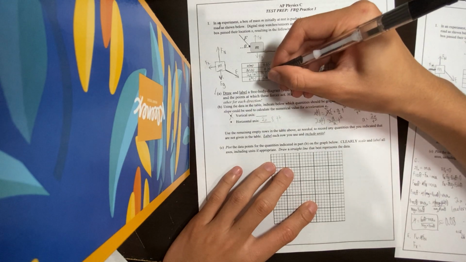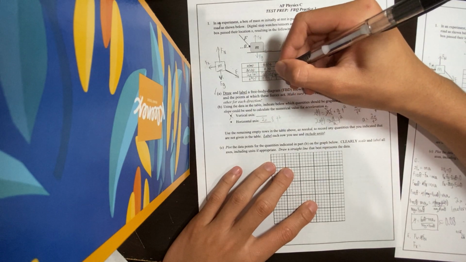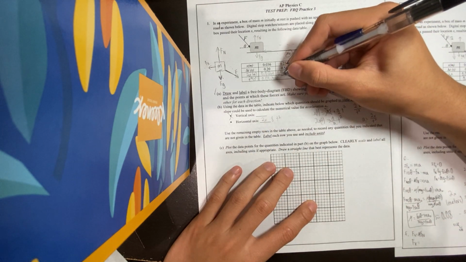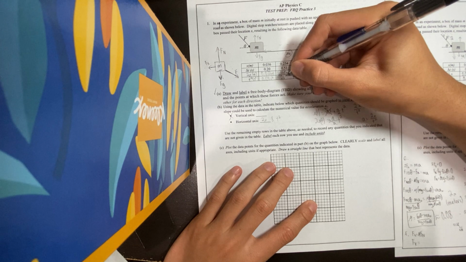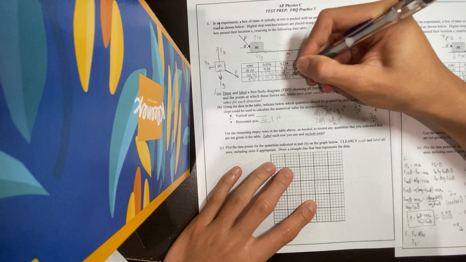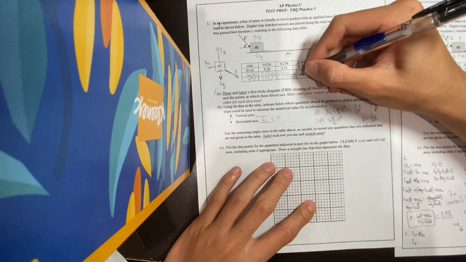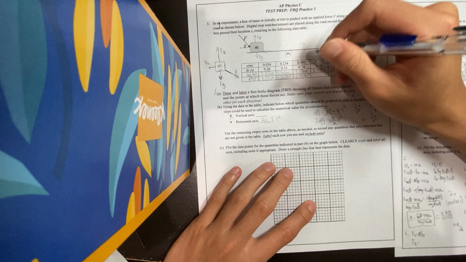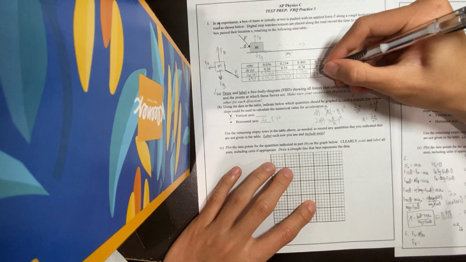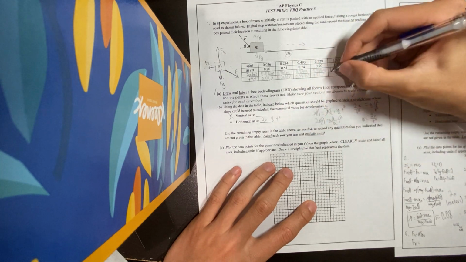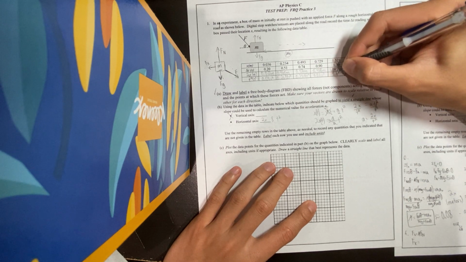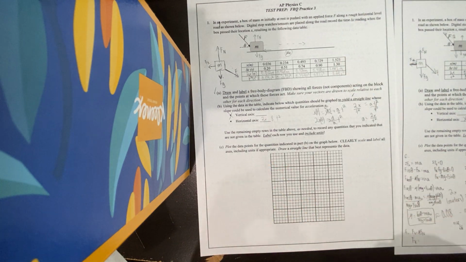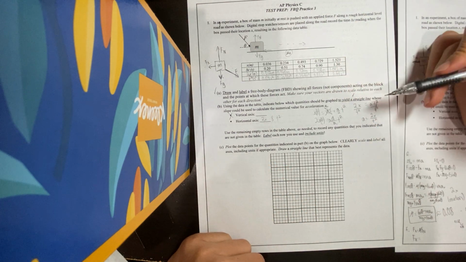And the time is going to be these. So that's going to be all the values that we need, and we're going to plot those values down.